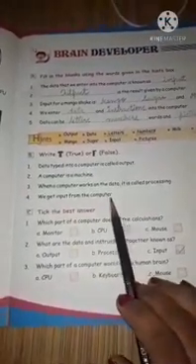Third is when a computer works on data, it is called processing. It is true. So write here true. Now fourth one, we get input from the computer. Children, it is wrong sentence. So write here false, F.